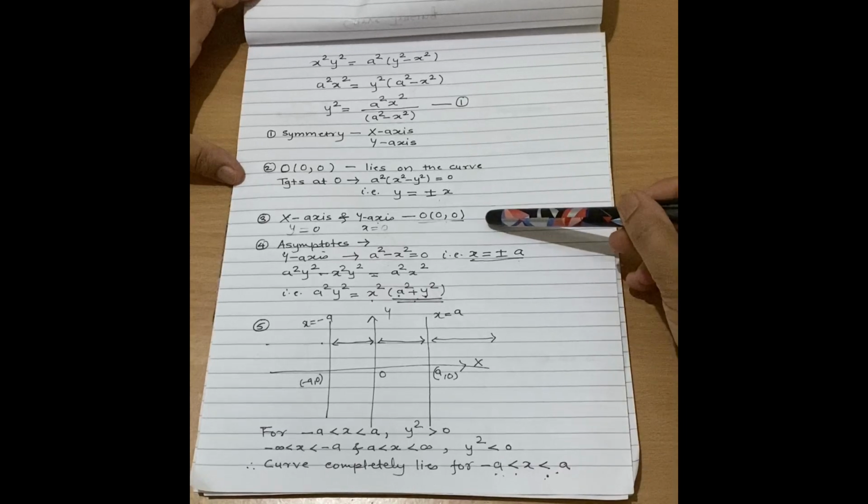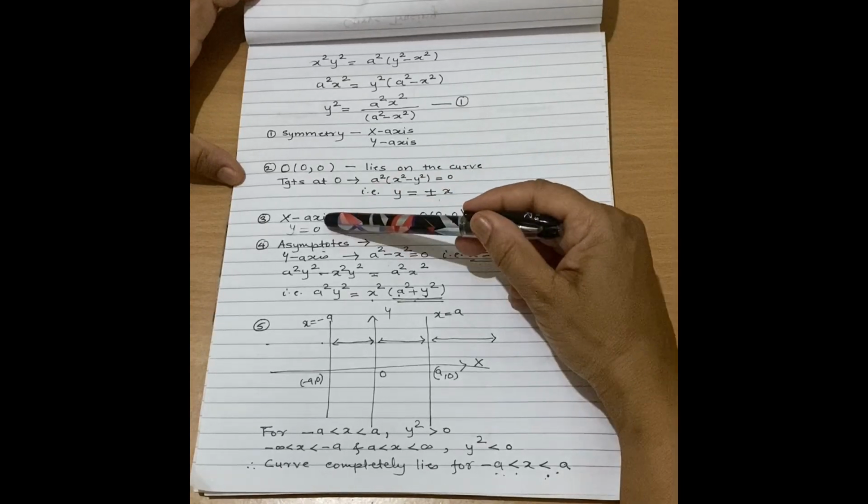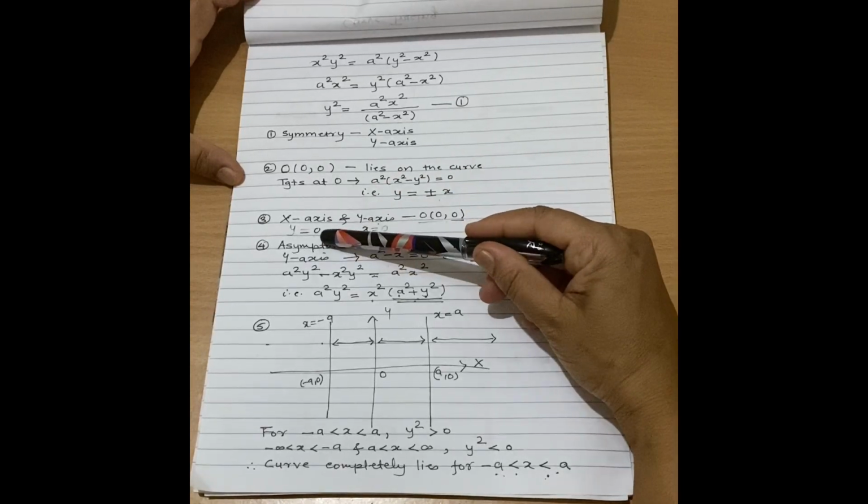Now we wish to determine the points of intersection of the curve with the coordinate axis. For determining points of intersection with x-axis, if I substitute y equal to 0, I am getting x equal to 0.